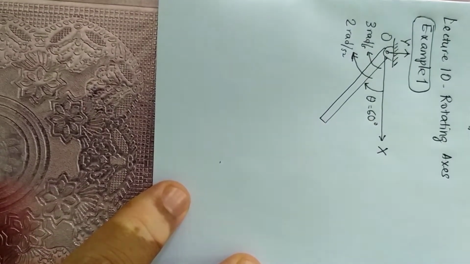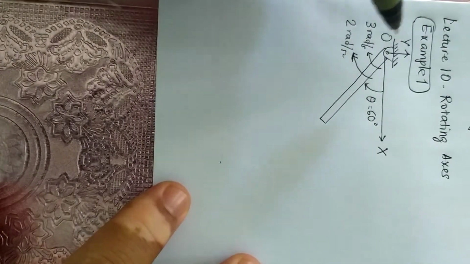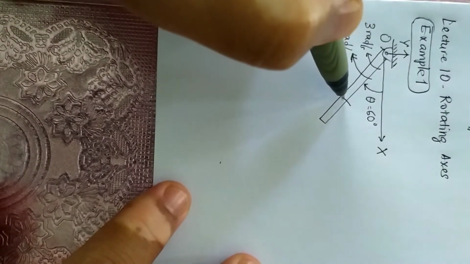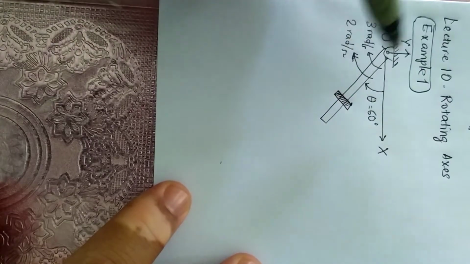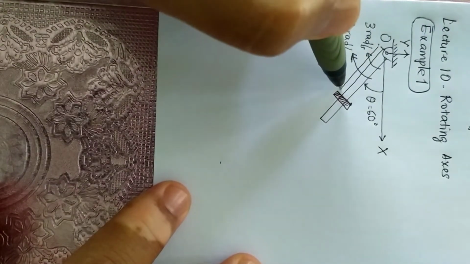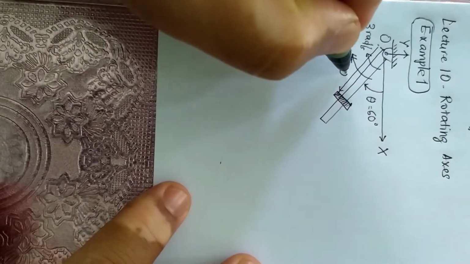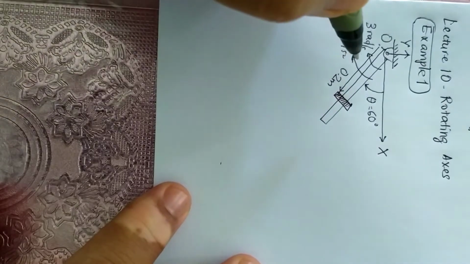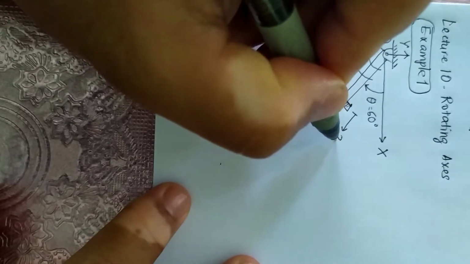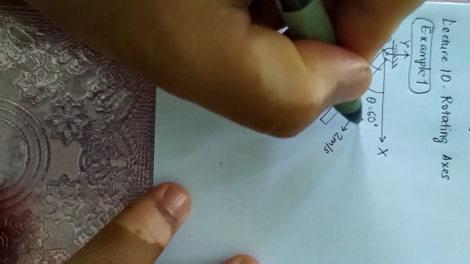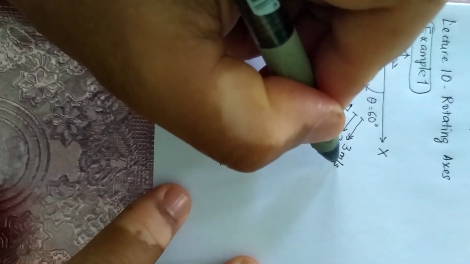and at the same time there is this collar that is 0.2 meter away from the origin, and it is moving outwards at the speed of 2 meters per second and also accelerating outwards at acceleration of 3 meters per second square.